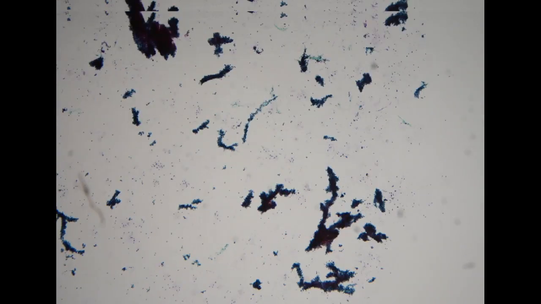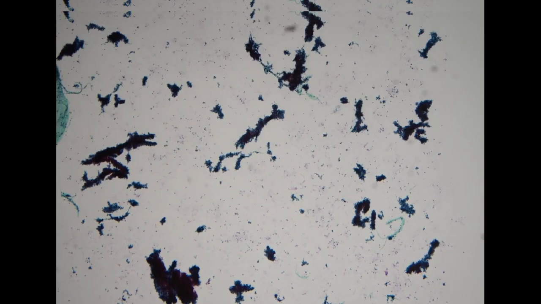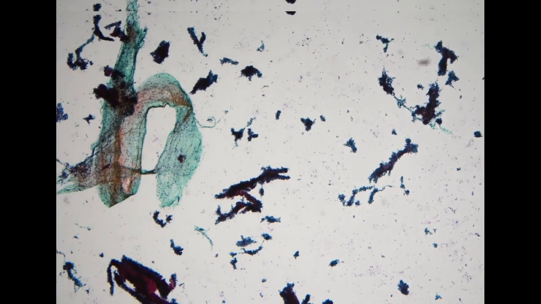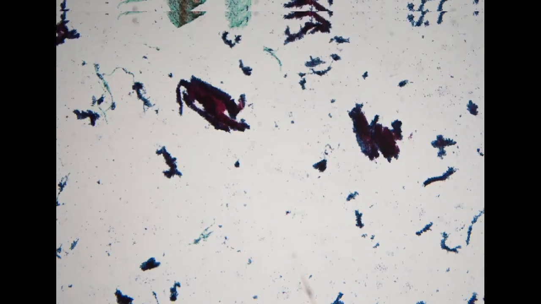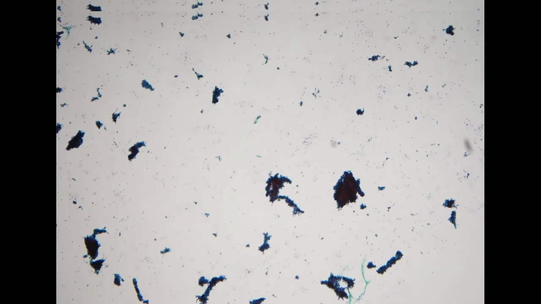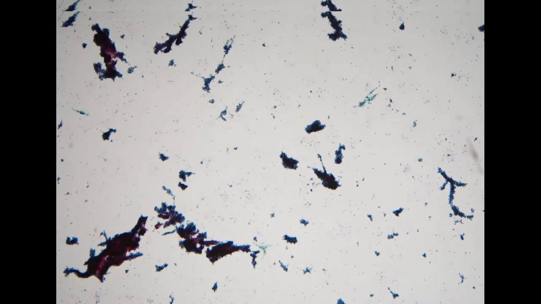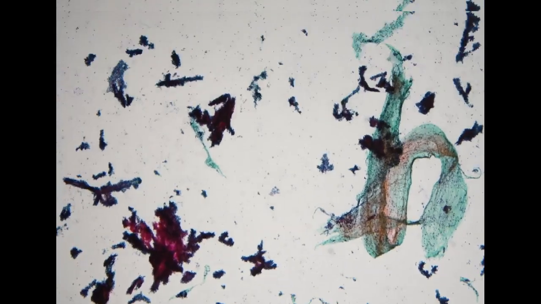So the next specimen is coming from a 63-year-old female who presented with a thyroid nodule. They performed a fine needle aspiration of the thyroid. Low power is important. On low power, it is hypercellular, but we do not see any colloid. So that is an unusual pattern.